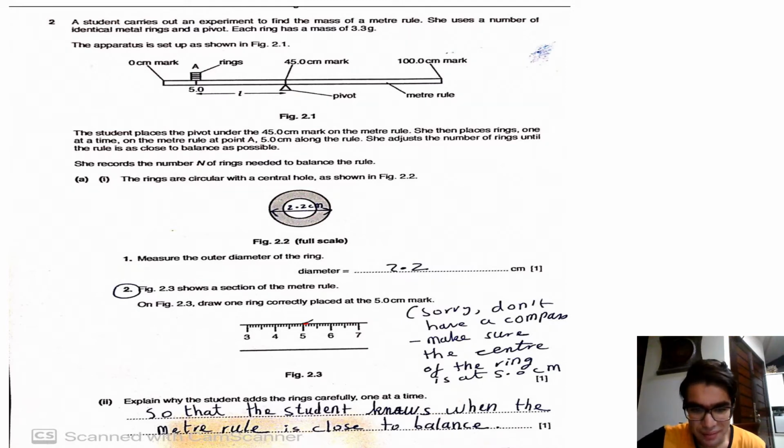This is an inaccurate version, but I'll give you the idea. The center of the circle of the ring, because the ring is circular, should be at the 5 centimeter mark. So the way you would do this is you draw a circle. What you could do is draw a symmetrical line above the 5 centimeter mark.